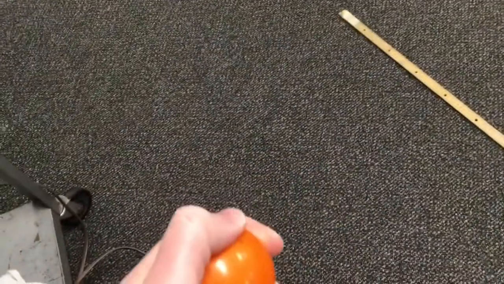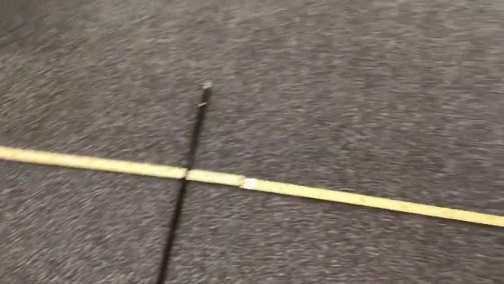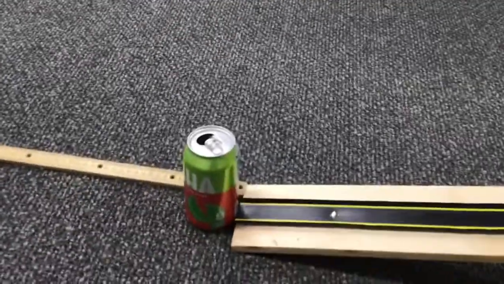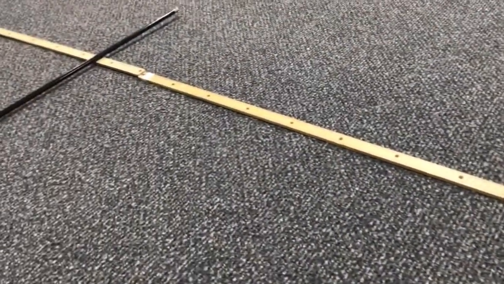These have different masses, but we're going to run those down the ramp, have them collide with the can, and then we'll measure how far the can rolls.